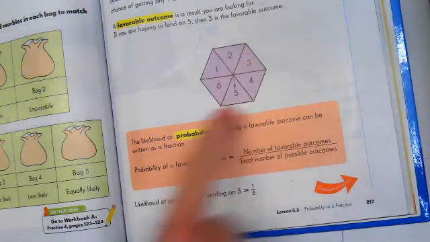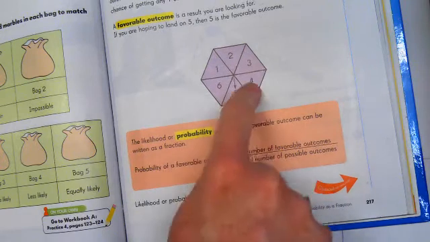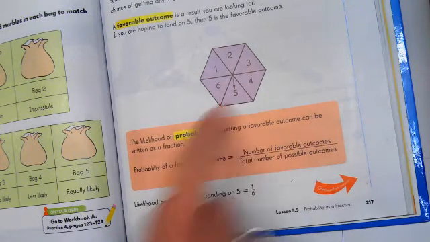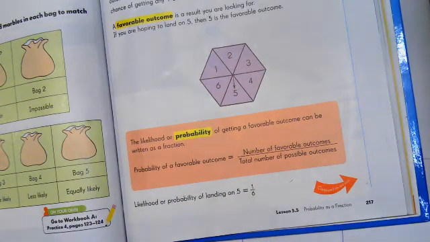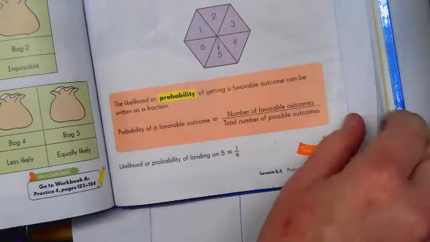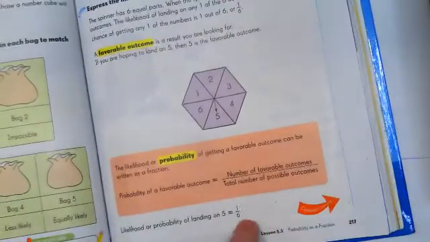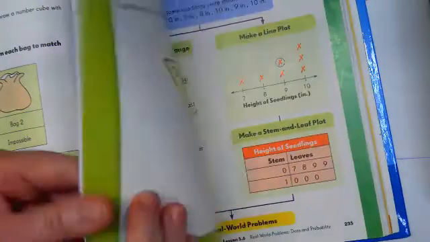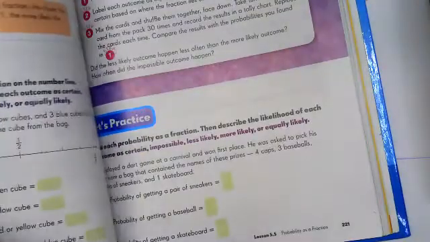There are 6 total little compartments, and in order for us to land on one of them, we have a 1 out of 6 chance. So the likelihood or probability of landing on a 5 is 1 out of 6, or 1/6 if you say it like a fraction.